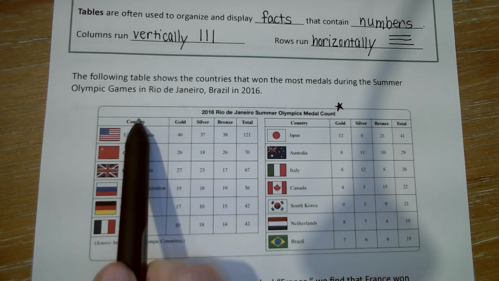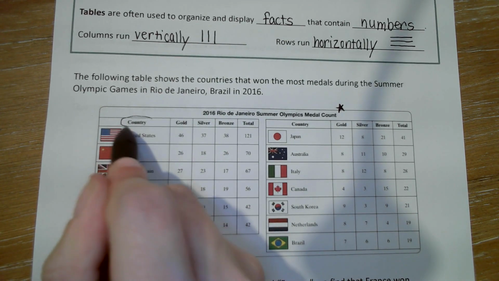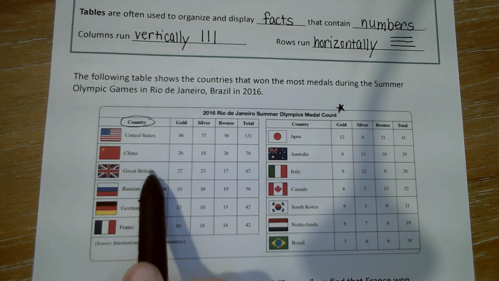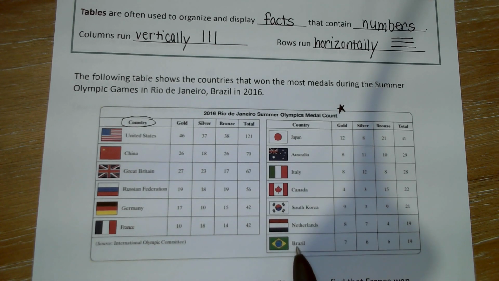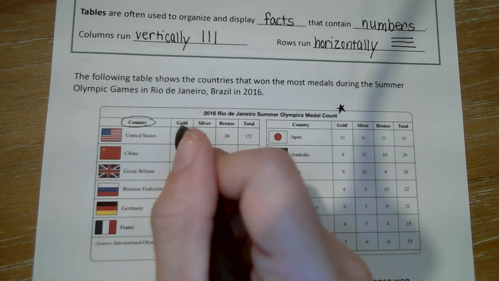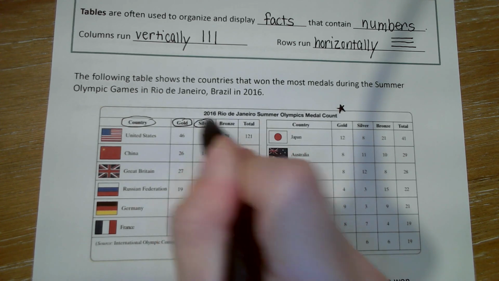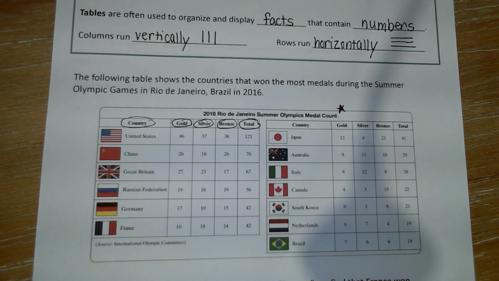Then we have our columns. The first column lists the countries: United States, China, Great Britain, Russian Federation, Germany, France, and so on. The following columns seem to represent the different medals: gold, silver, bronze, and the total number of medals.